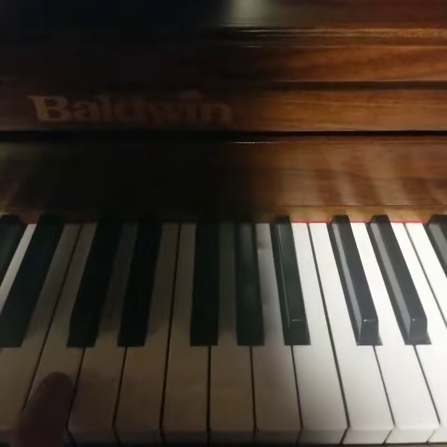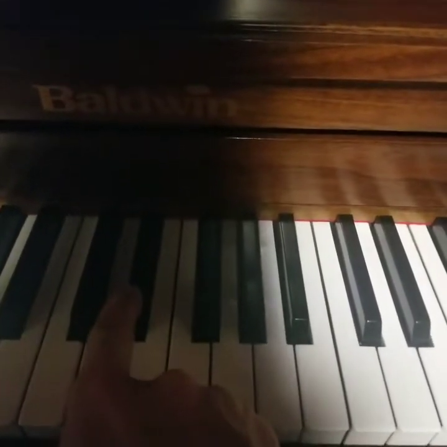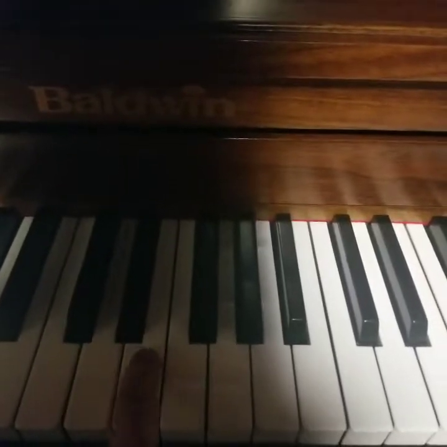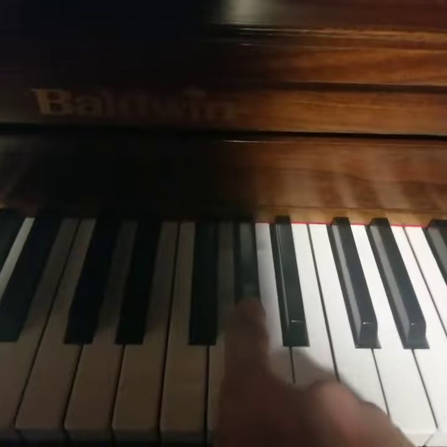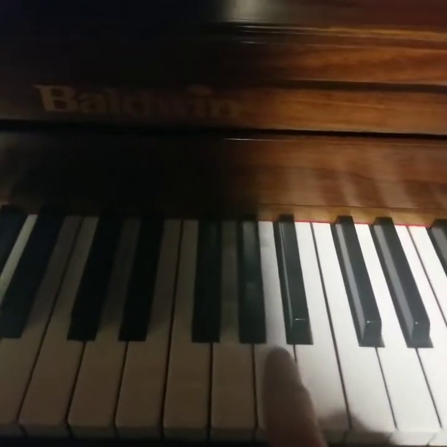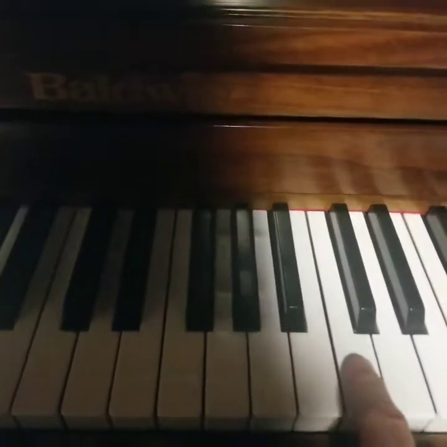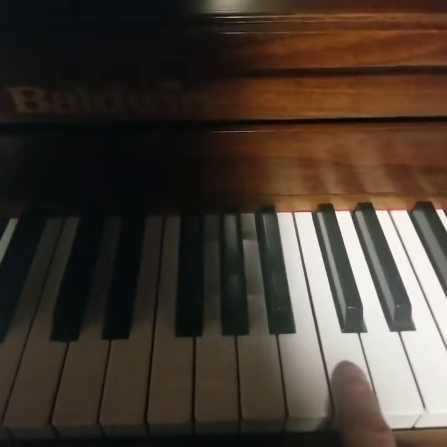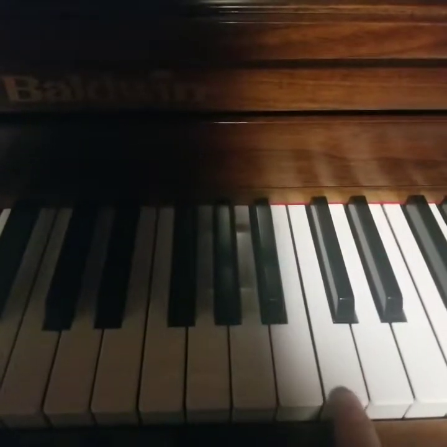But basically, C, C sharp or D flat, D, D sharp or E flat, E, F, F sharp or G flat, G, G sharp or A flat, A sharp or B flat, B, and C. I'll explain in one moment just how that pieces together into what we're about to learn on guitar.